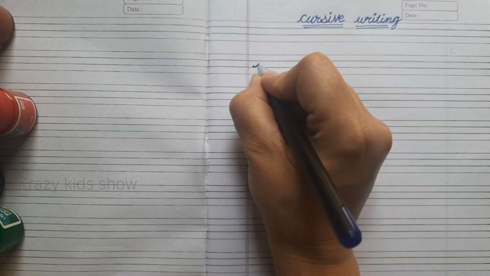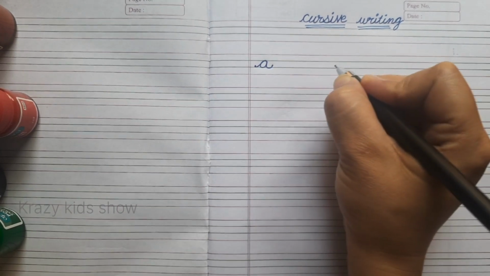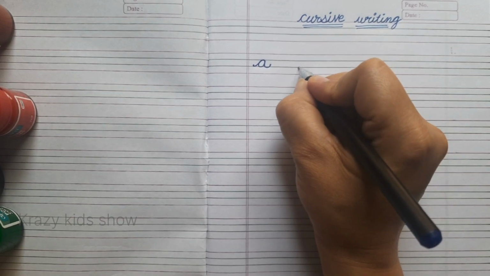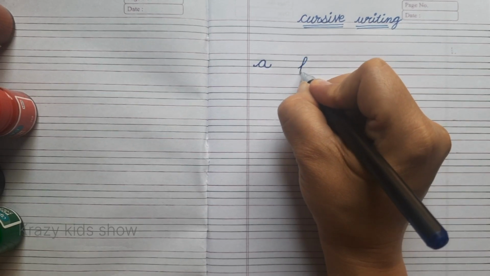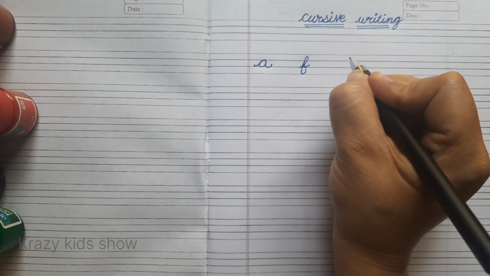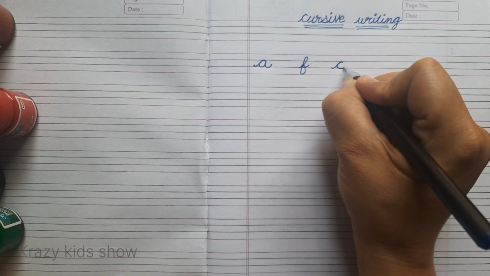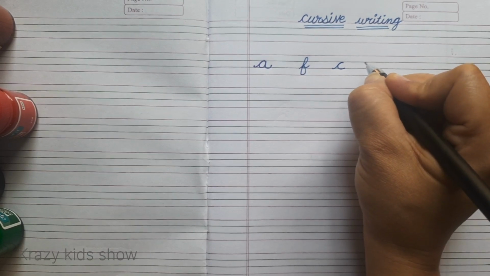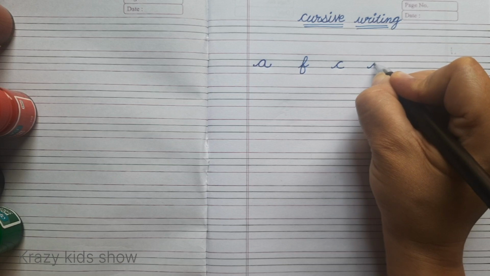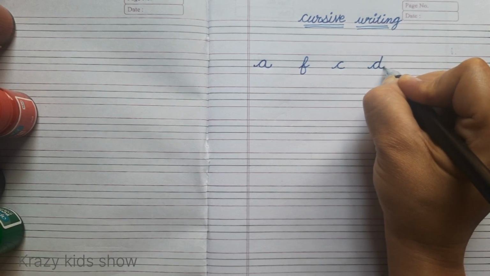A. A is for apple. B. B is for butterfly. C. C is for cow. D. D is for dog.